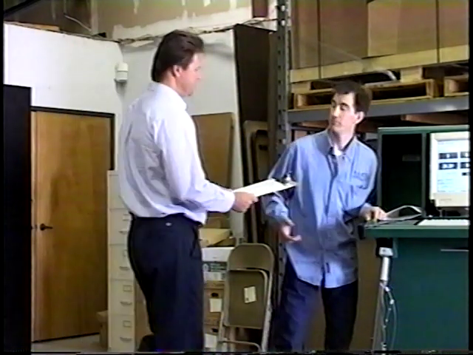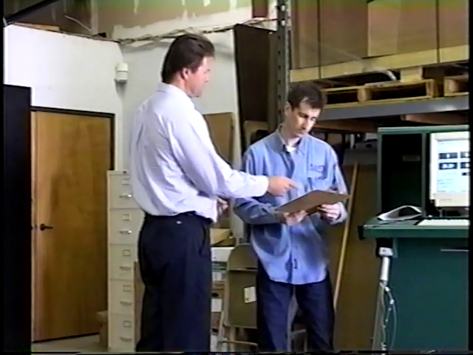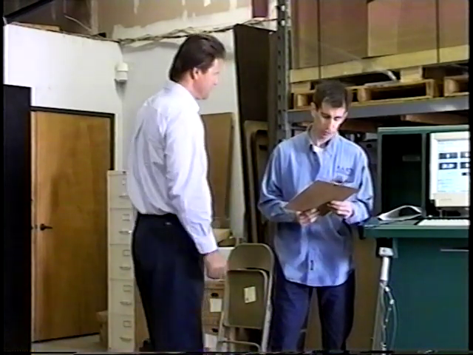Hey, Mark, we'll check this car out. The customer doesn't think it's going to pass smog. You should probably probe it. Sure, I'll get right on it.